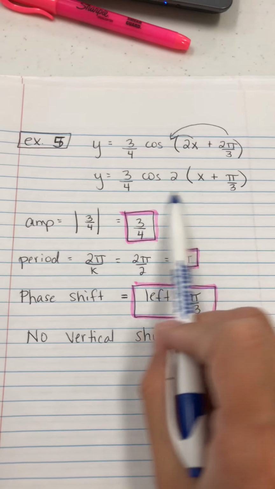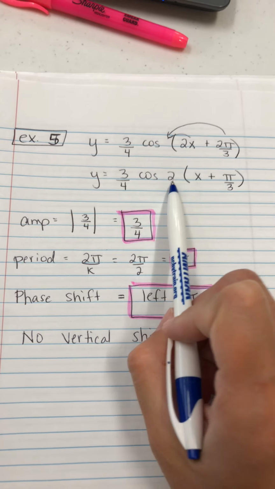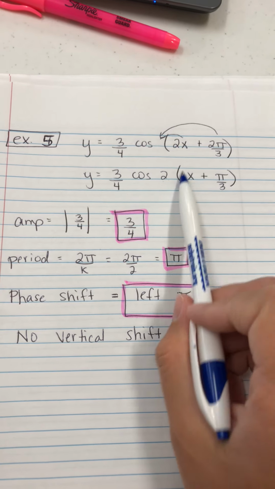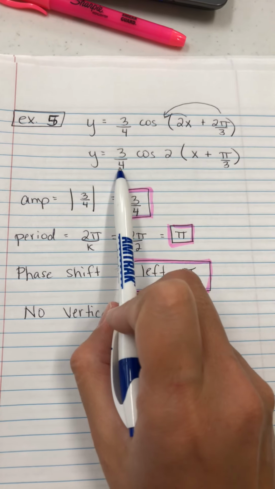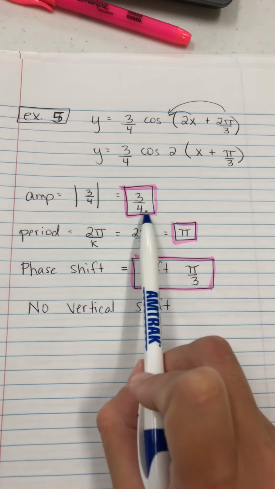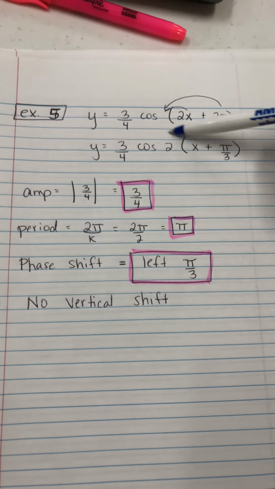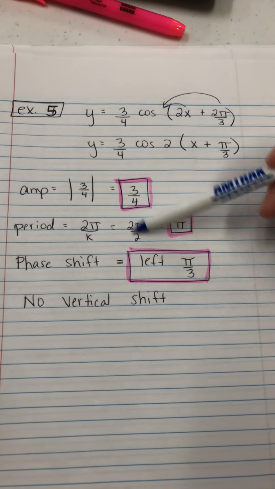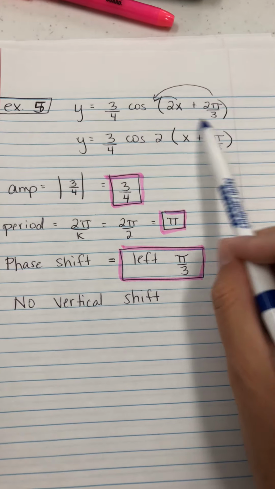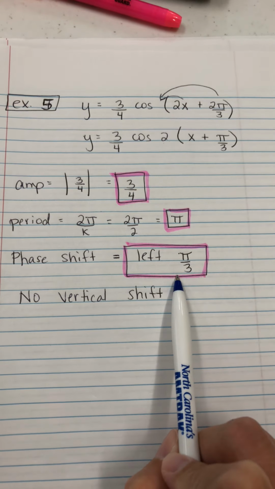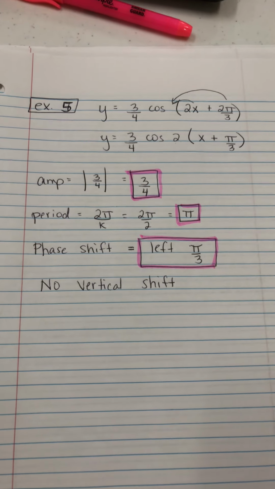So now when I look at this formula here, I can see that my A is the 3/4, my K value is 2, and then there is an x plus pi thirds on the inside. So let's break this down. The amplitude will be the absolute value of that 3/4, which is 3/4. My period is 2 pi divided by the K. So 2 pi divided by 2, the 2 on top and 2 on bottom will cancel, so that's just pi. Remember, when there is a plus in here, it really is going to shift to the left pi thirds, and there's nothing at the back, so in this example, there is no vertical shift.